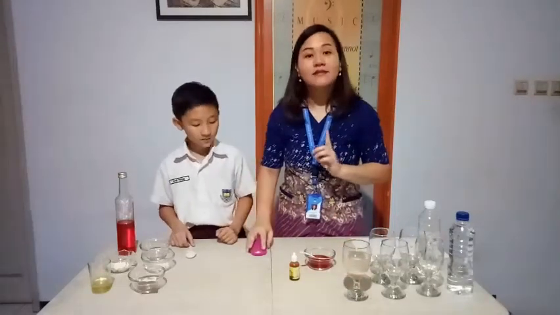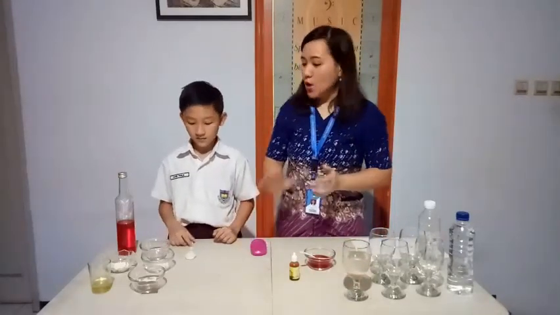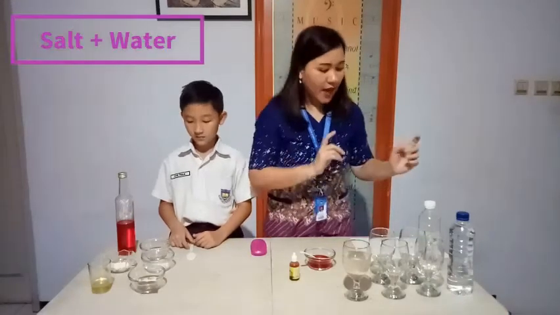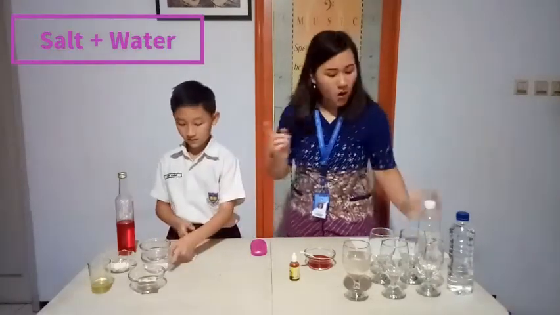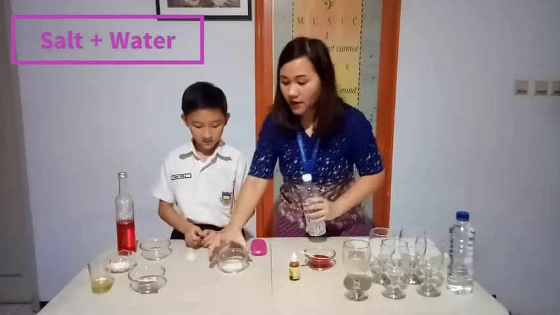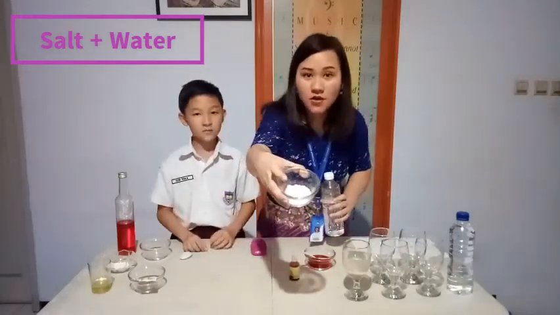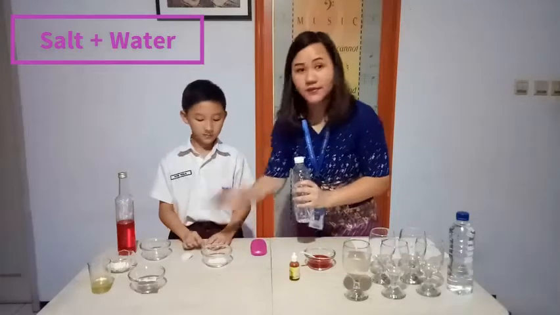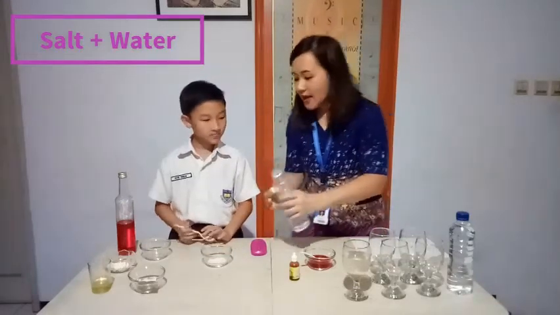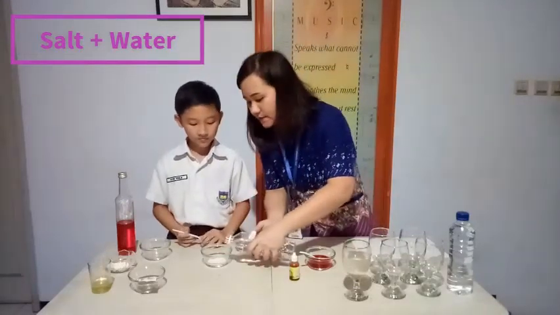Let's try the second material. The solid is now salt and we'll mix it with water. Here, I'll show you. This is salt. Let's mix it with water.